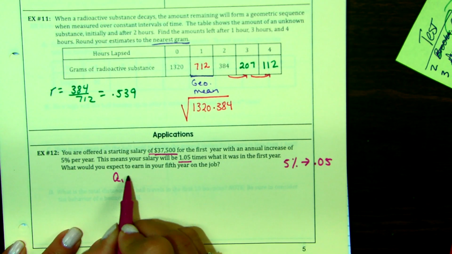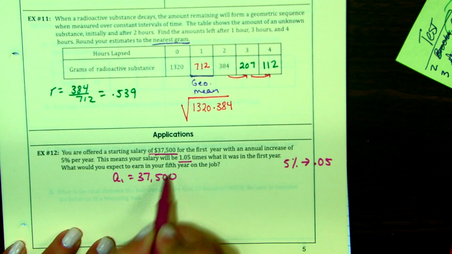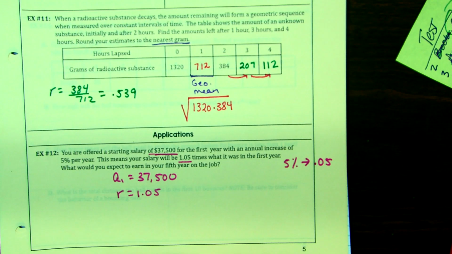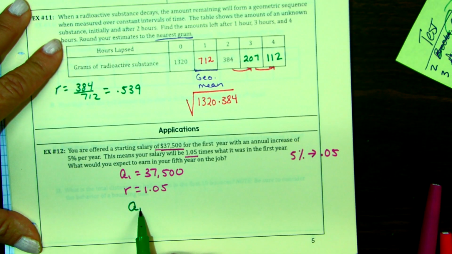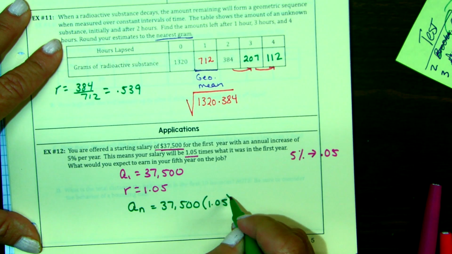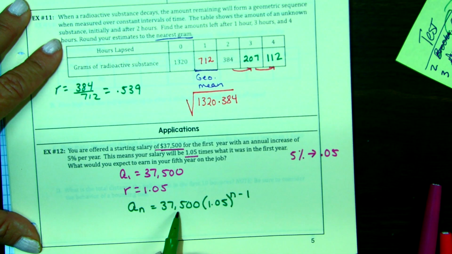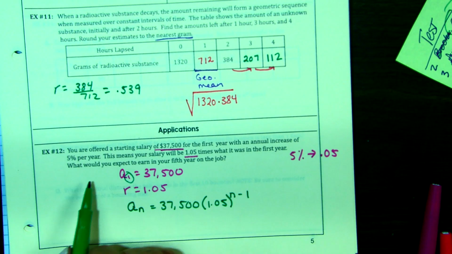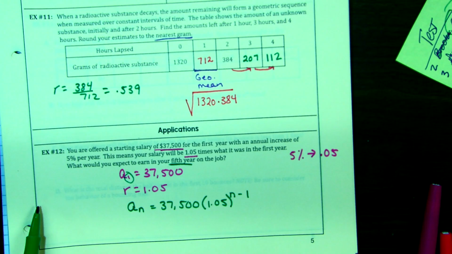So A sub 1 is what I'm going to make my first year, and my R is 1.05. So I'm going to just plug that in, come up with my explicit formula. Since this was my first year, that's my K value is 1. That's how I know that's a 1. And now I can plug in my, what is it saying, 5th year. So I'm going to find a sub 5 by plugging a 5 in.